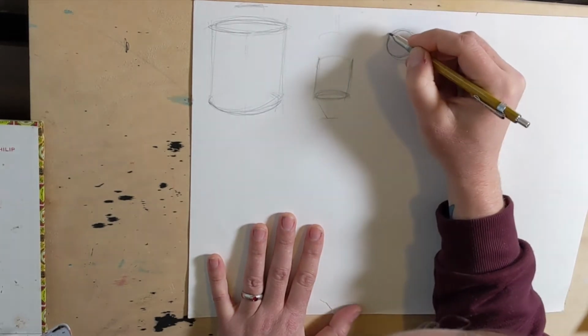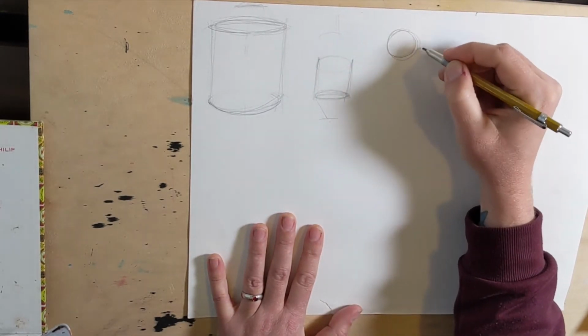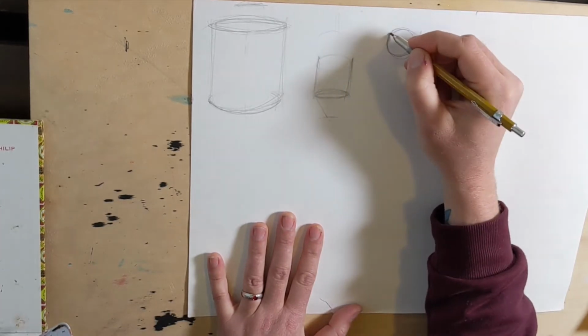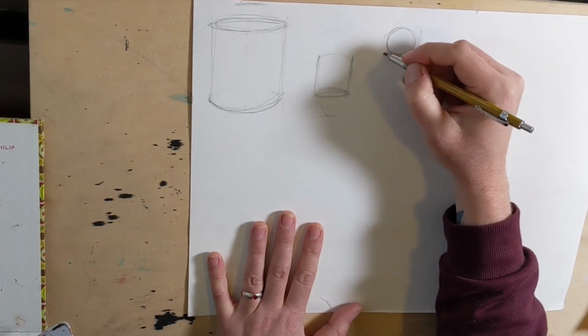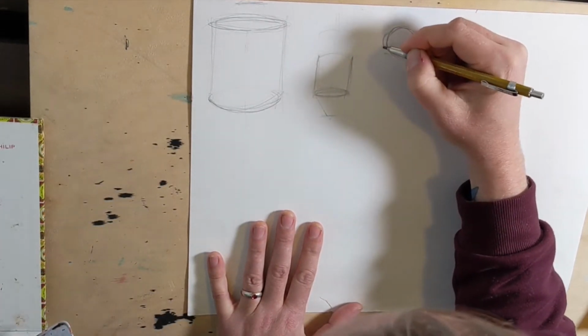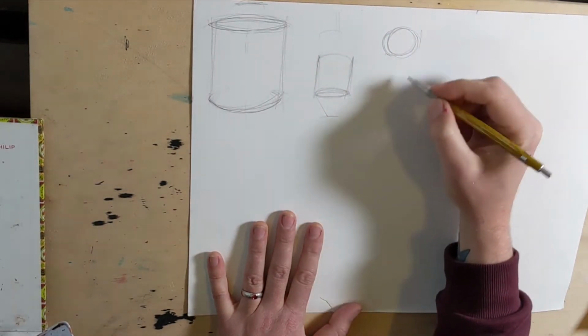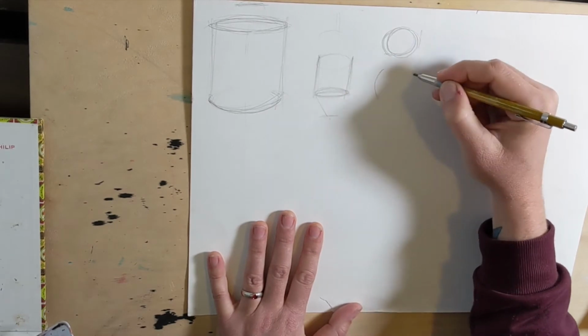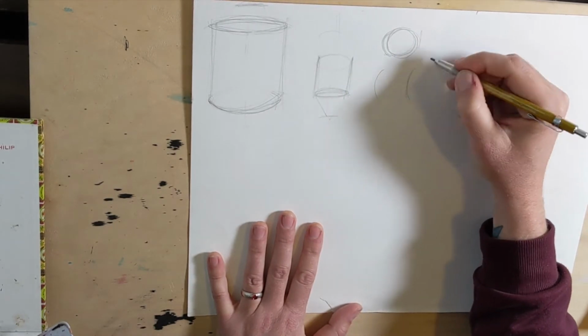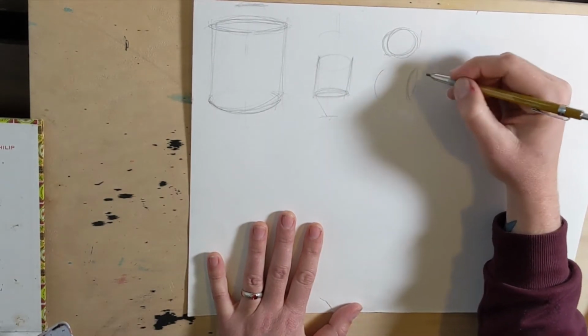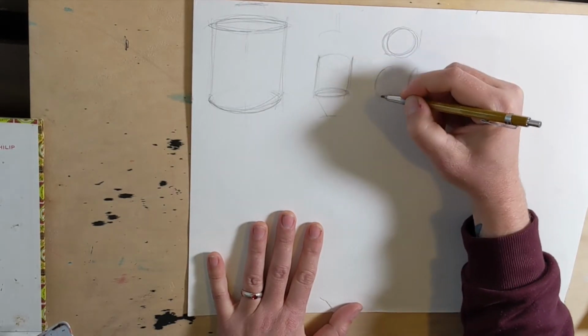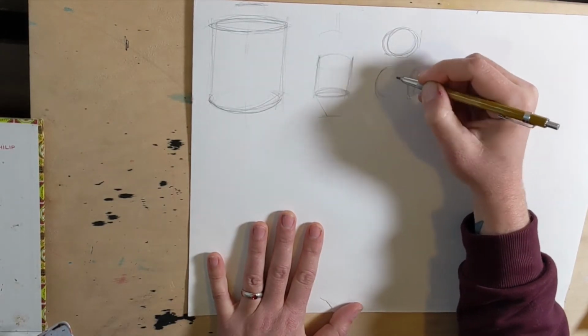Then maybe our eye line is here, and then we'll see it diminish this way, and then we'll see the other circle just barely, right? You might see something like this. Your eye line is here again. This circle is a little bigger.